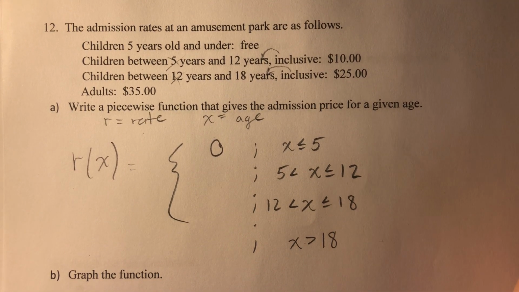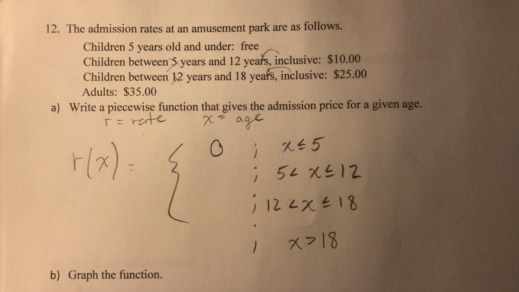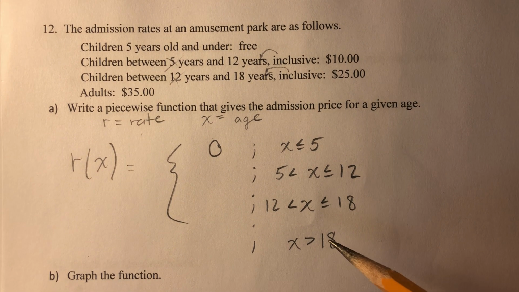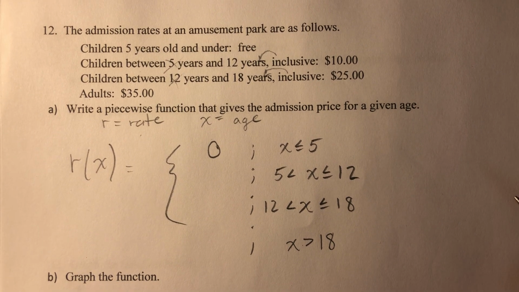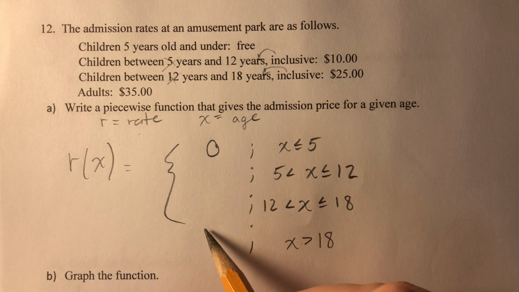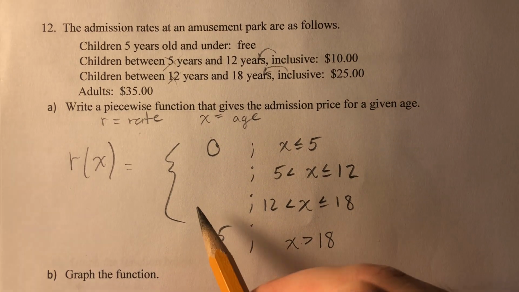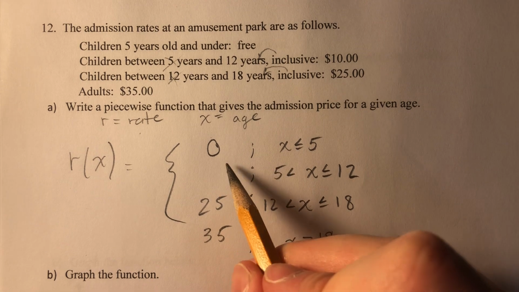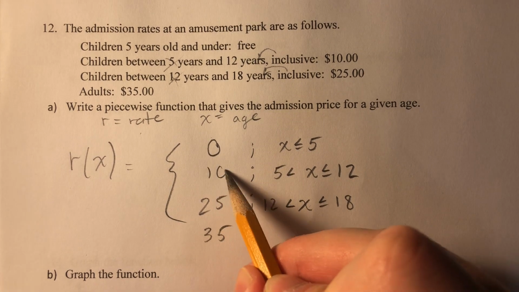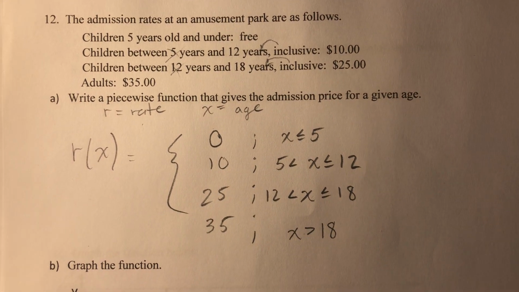I can't have an upper bound, theoretically. I guess you could be 300 years old and you would still be paying $35. You just have to be older than 18 and you'll be paying that rate. So that one's simple, right? That's 35, this one's 25, and this one is 10. So those are pretty simple functions.